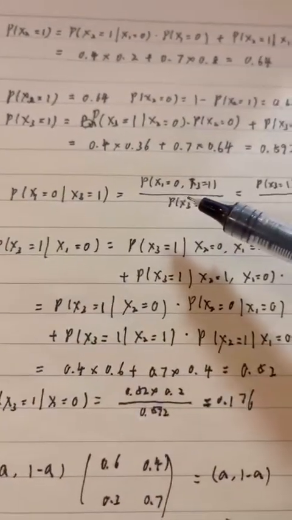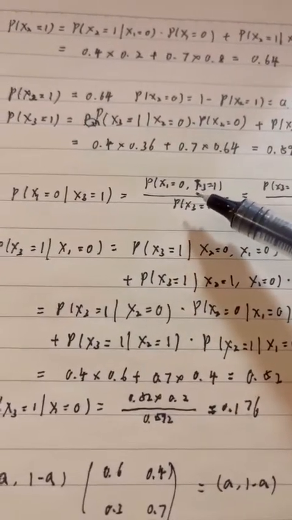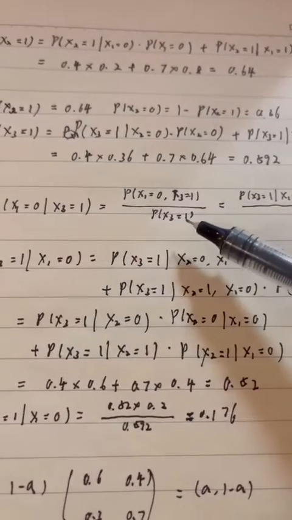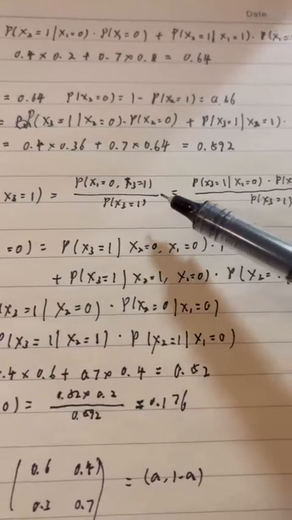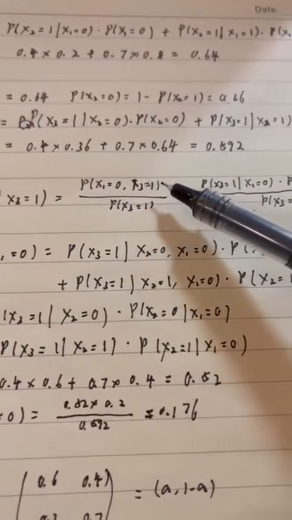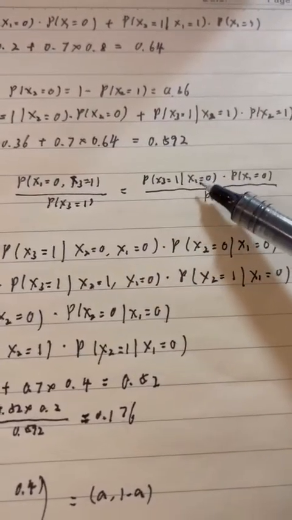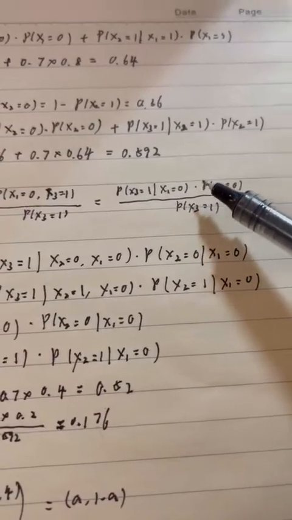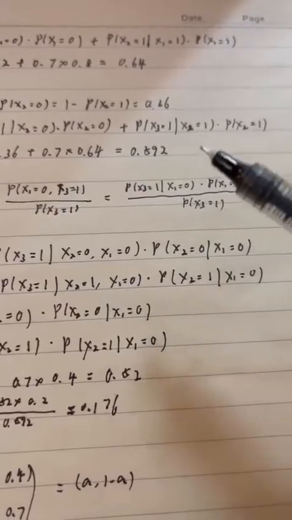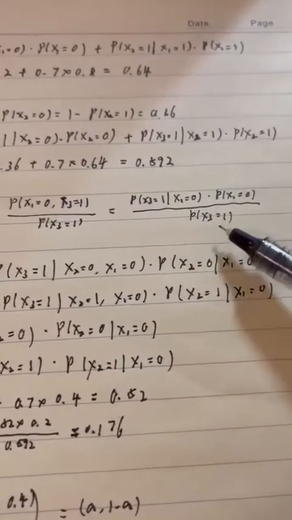Okay. So for subproblem C, it tells us to find P(x1 = 0) under the condition x3 equals 1. We simply use the definition of conditional probability, so we can write it as P(x1 = 0 and x3 = 1) divided by P(x3 = 1), and we rewrite P(x1 = 0, x3 = 1) as P(x3 = 1 | x1 = 0) times P(x1 = 0).